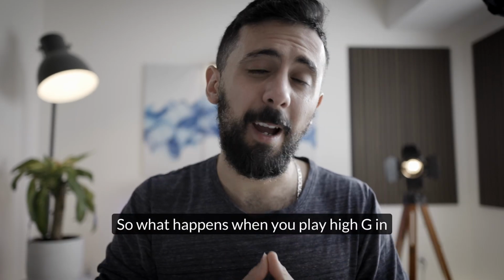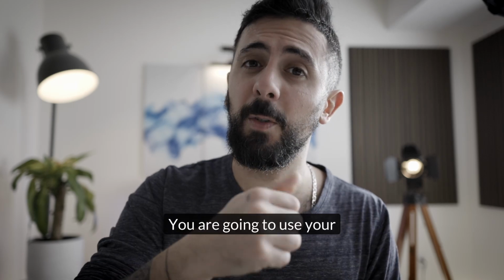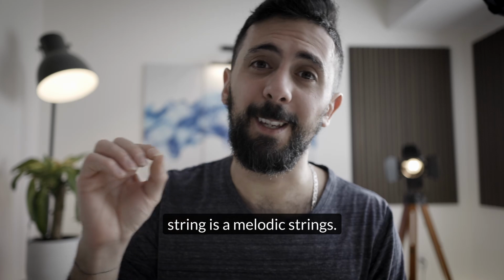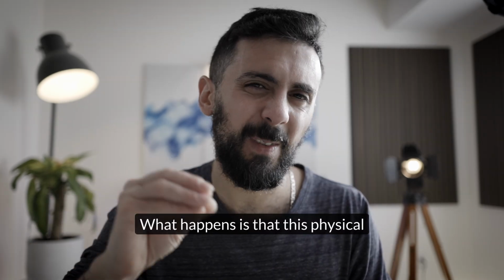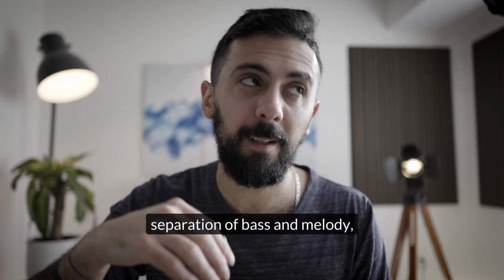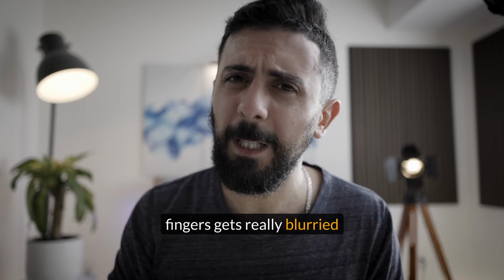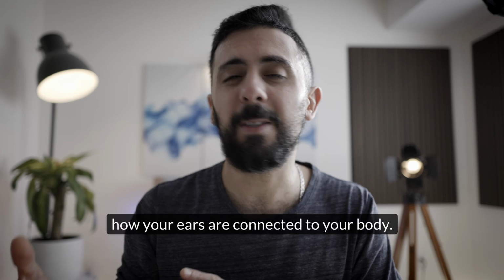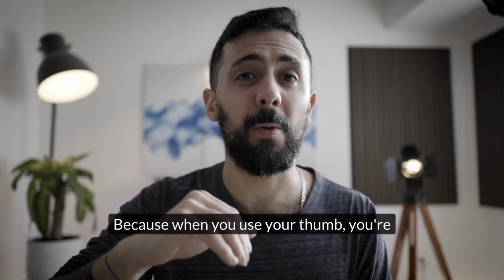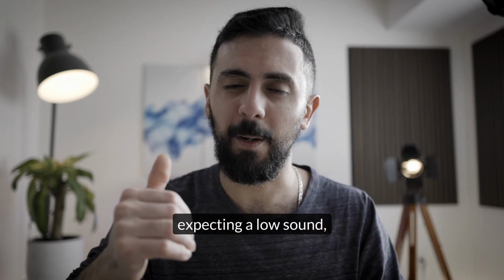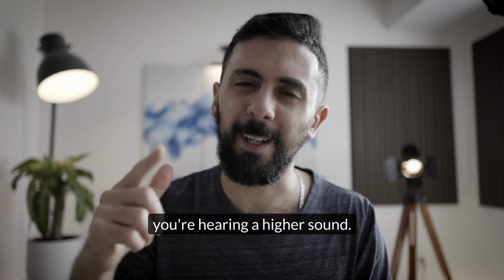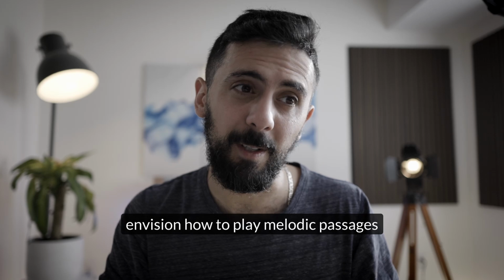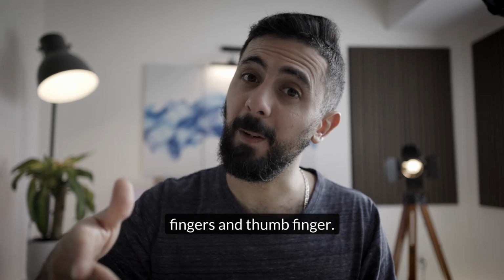So what happens when you play high G in fingerstyle arrangements? You are going to use your thumb to play the fourth string, except the fourth string is a melodic string. What happens is that this physical separation of bass and melody, your thumb and treble fingers, gets really blurred, and it messes with your intuition and how your ears are connected to your body. Because when you use your thumb, you're expecting a low sound, except you're not really hearing that, you're hearing a higher sound. And it messes with the way you envision how to play melodic passages, because you can alternate between treble fingers and thumb.